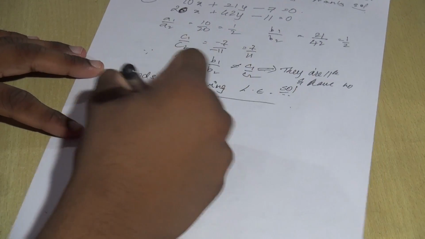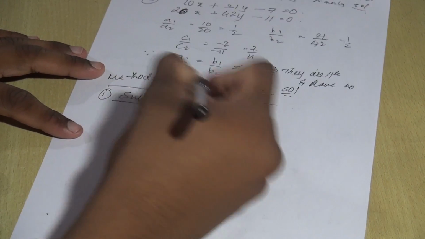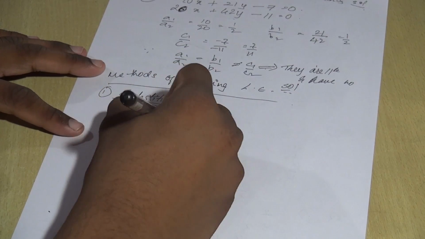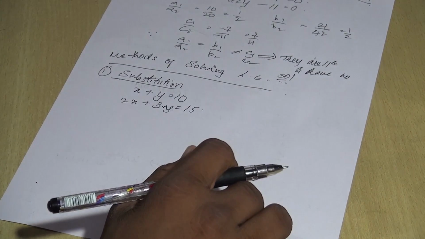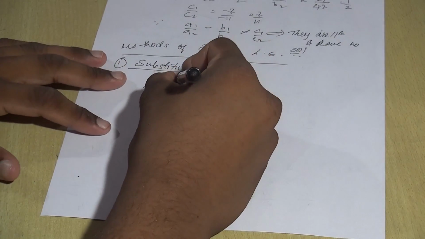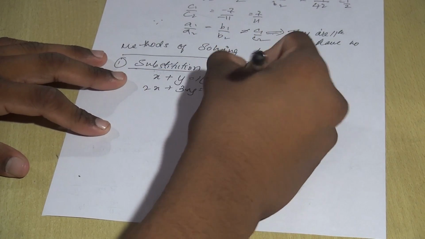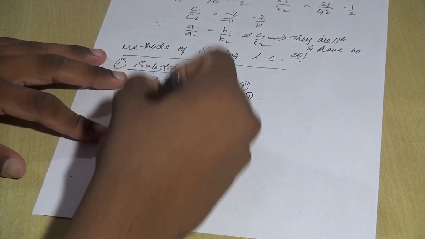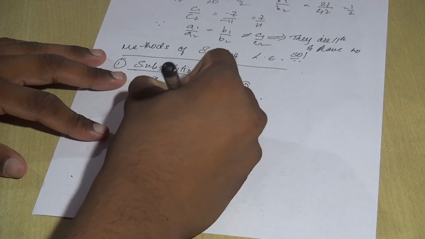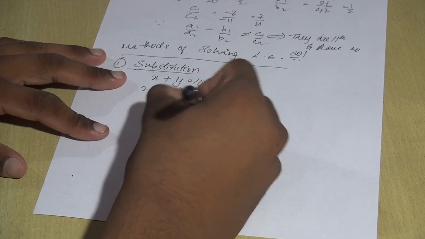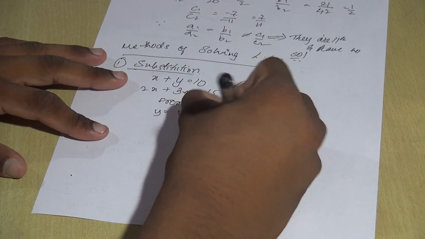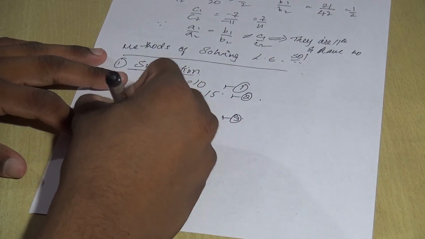Let's take the example of x plus y is equal to 10, 2x plus 3y is equal to 15. So this is the first equation, this is the second equation. From the first equation, if you transpose x to the other side, you get y is equal to 10 minus x. And this is the third equation.